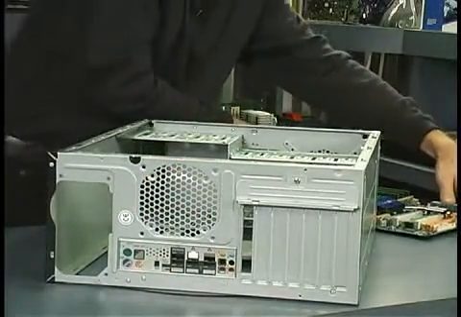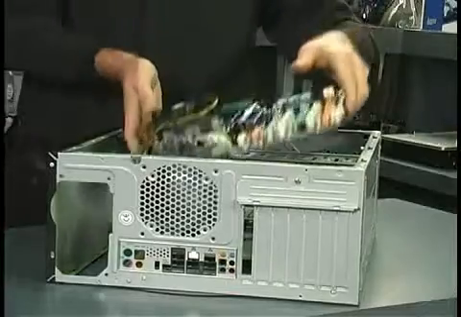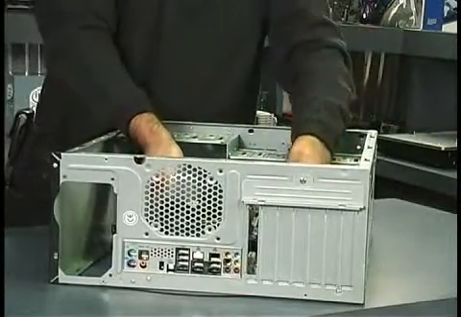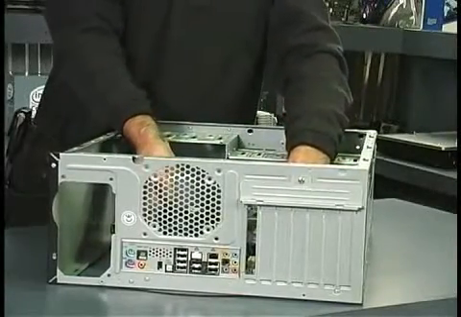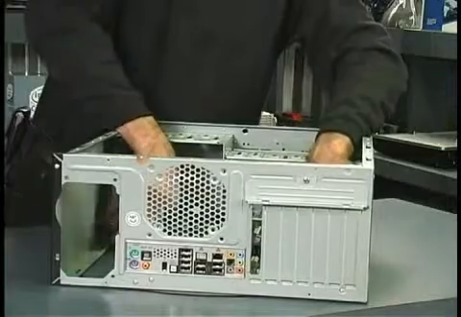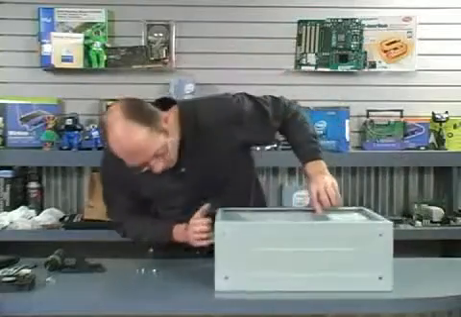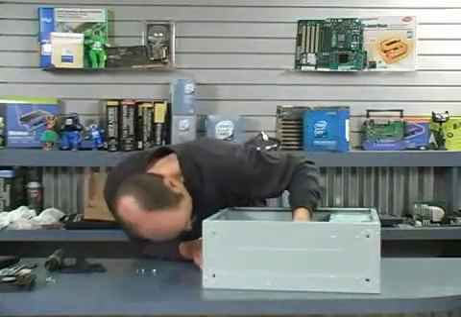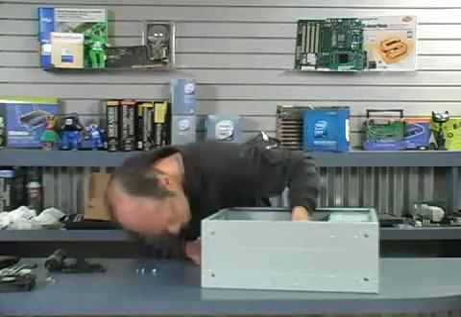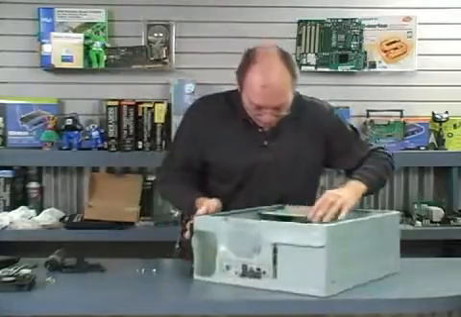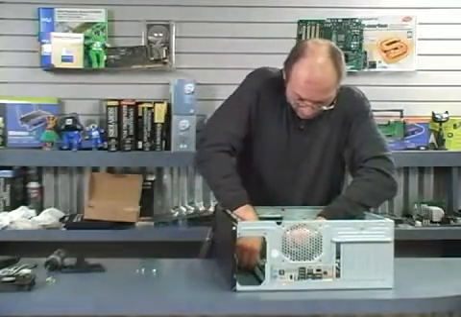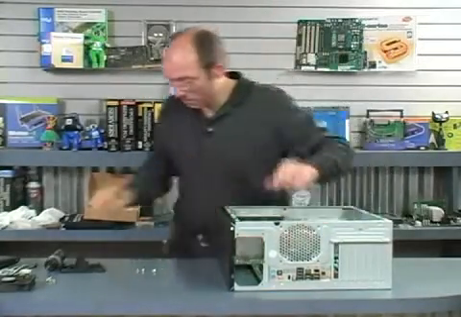Okay, now I can try that again. This is lining up. Okay, all the ports seem to be lining up. What I can do now is start putting the first of the screws in.